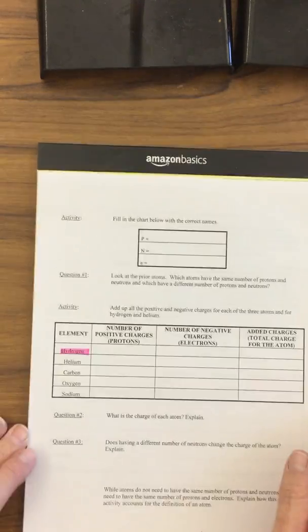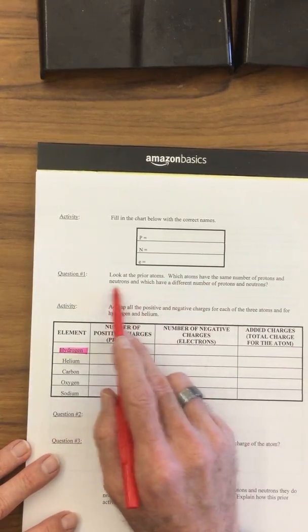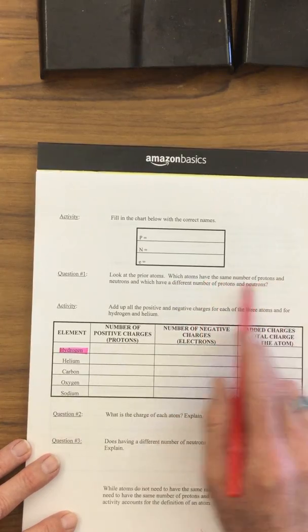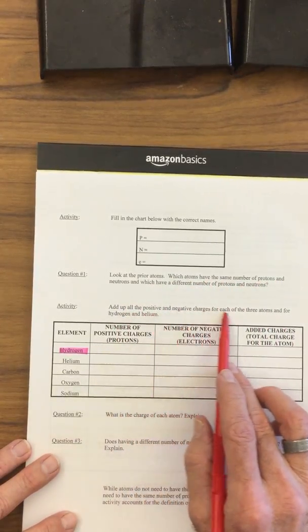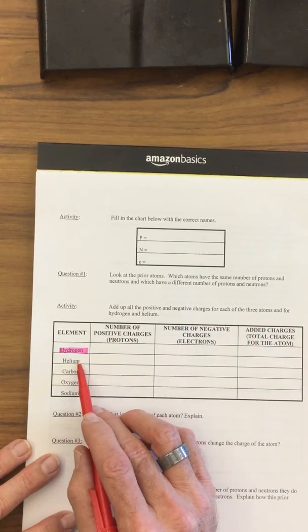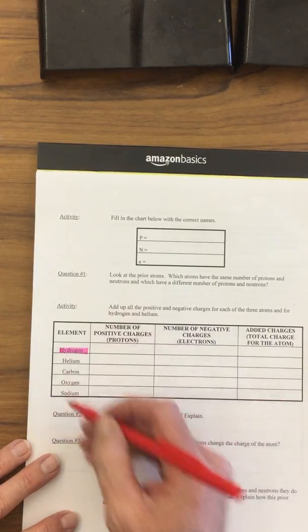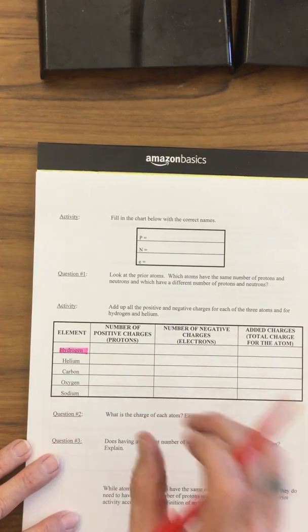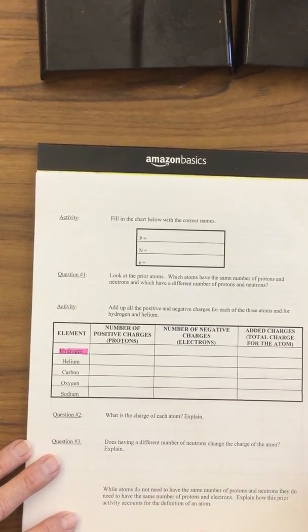Now, next is fill in the chart with the correct names. You could fill in the correct names for these according to your notes. Look at the prior atoms. Which atoms have the same number of protons and neutrons? You can answer that question. And add up all the positive and negative charges for each of the 3 atoms for hydrogen, helium, carbon, oxygen, and sodium. So we're going to fill in this entire chart. The whole concept of this is to show that an atom is neutral.